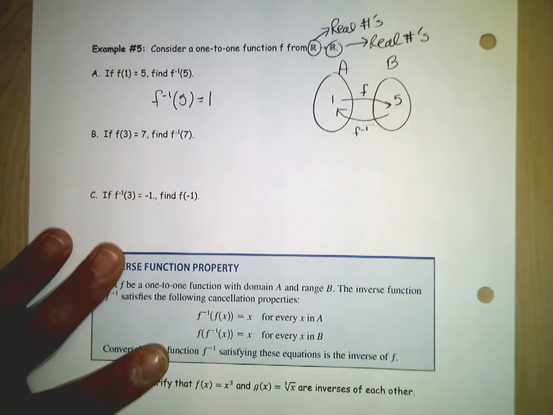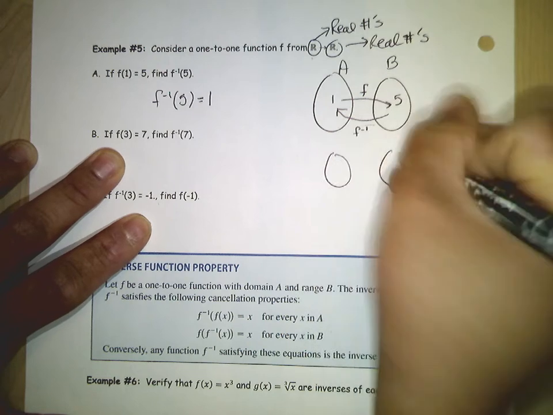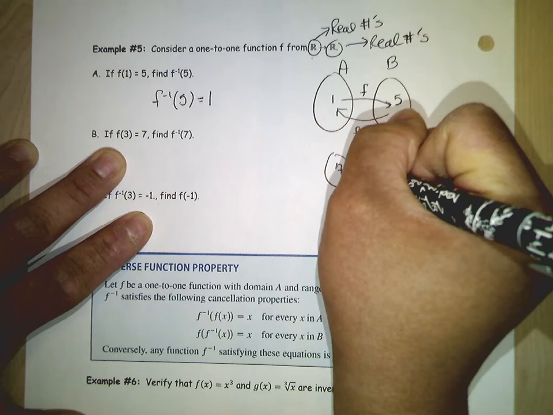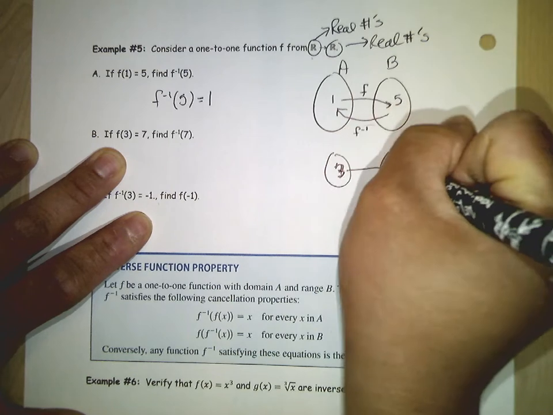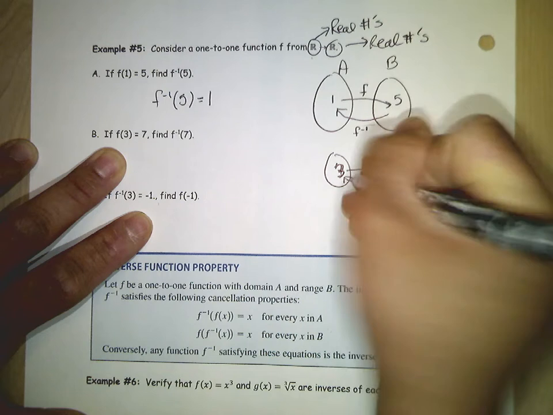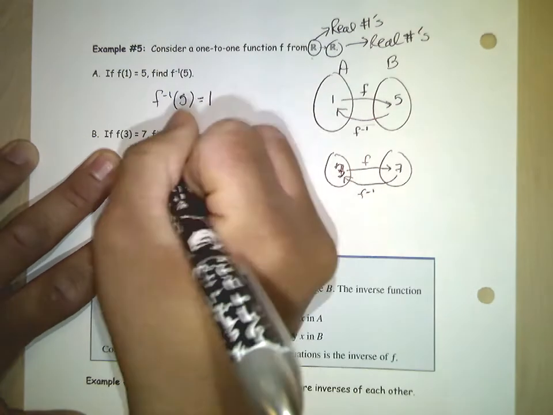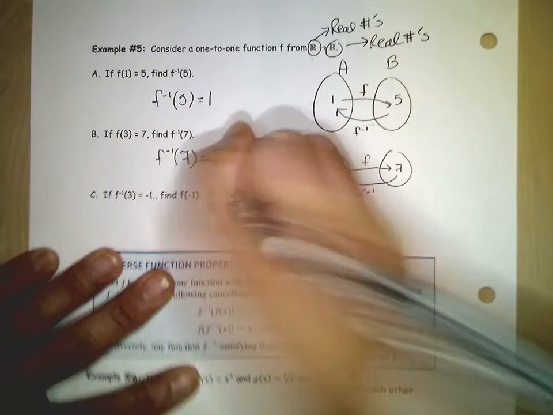So the same thing here for part B. If f of 3 is 7, 3 maps to 7, and then 7 maps back to 3, so I know that f inverse of 7 will be 3.